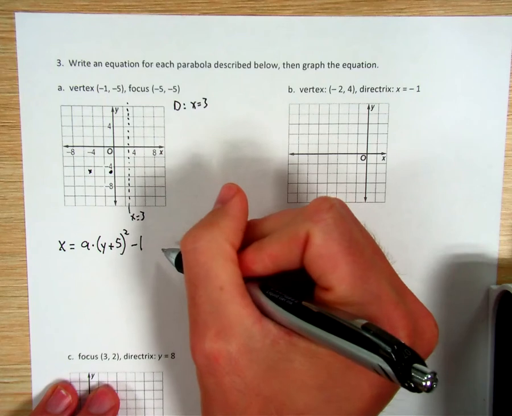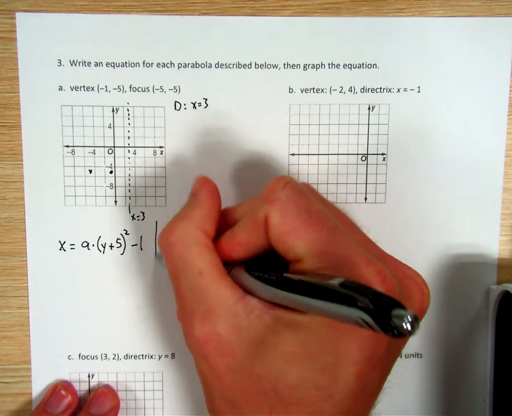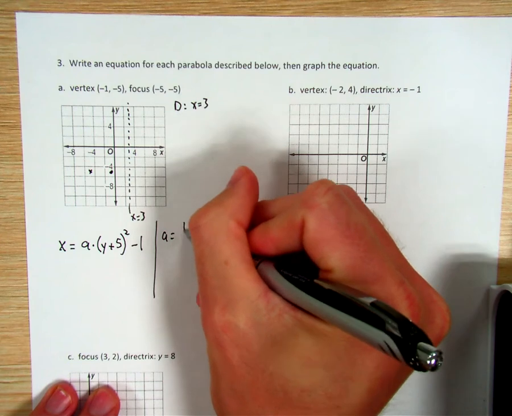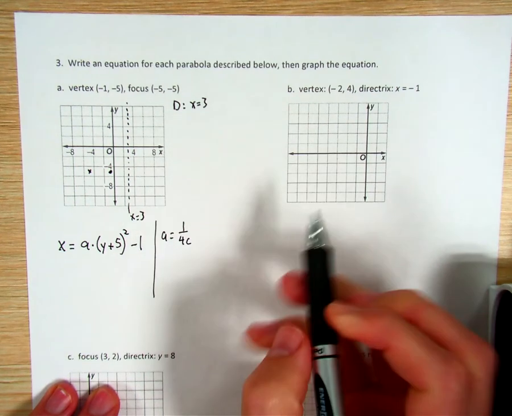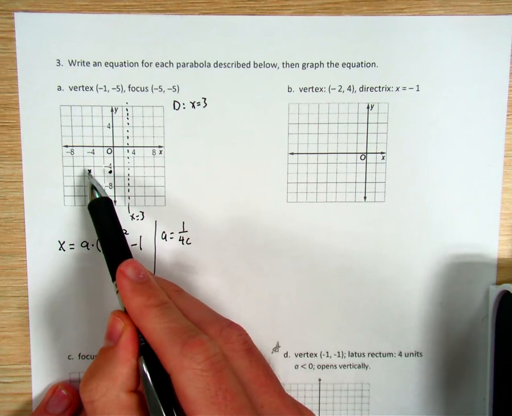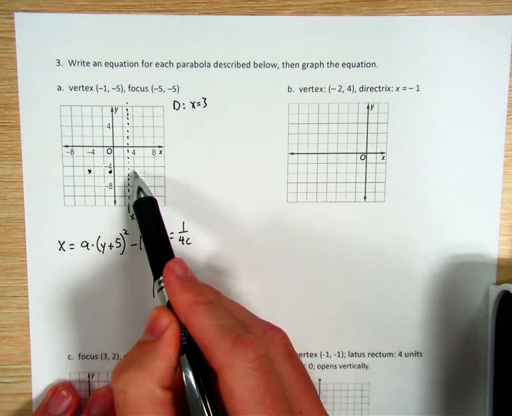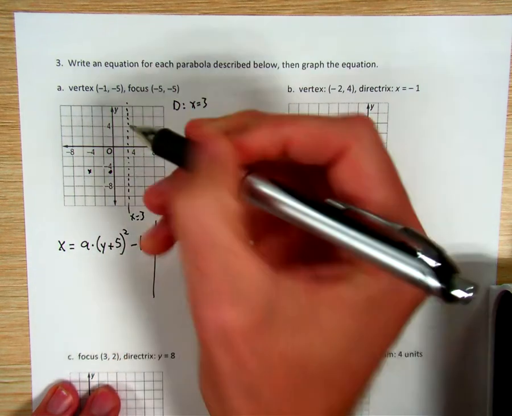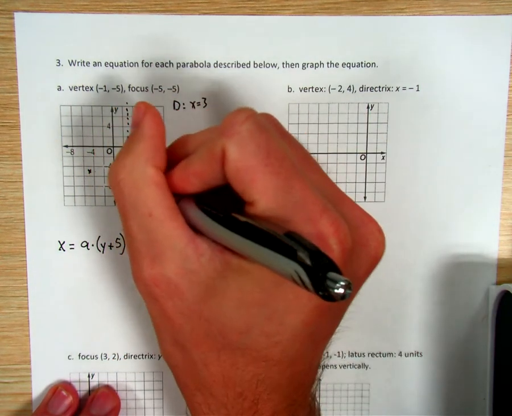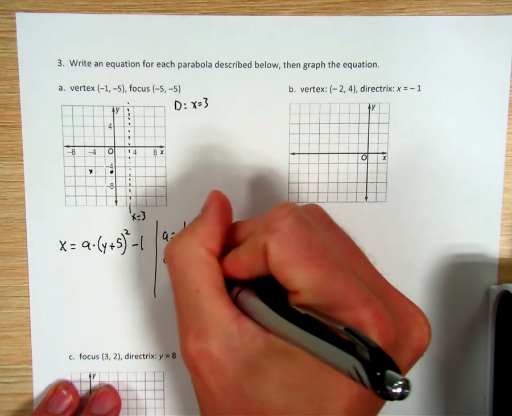Okay, now we need to find out what our a is. Okay, our formula for a is a equals 1 over 4c. And c is the distance between our focus to vertex, which is also the same as vertex to directrix. Okay? And that distance this time is 4.